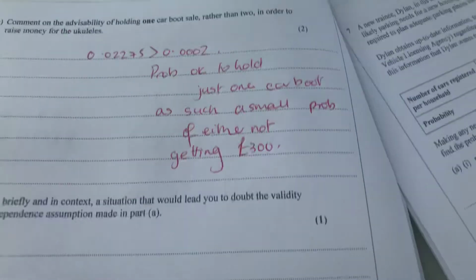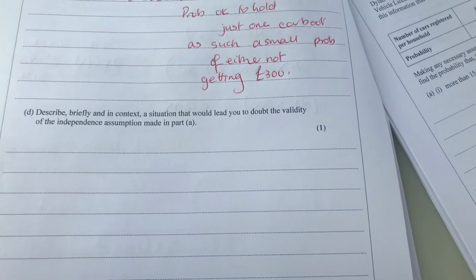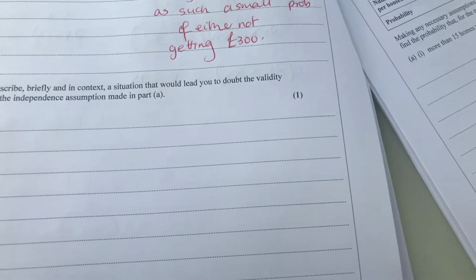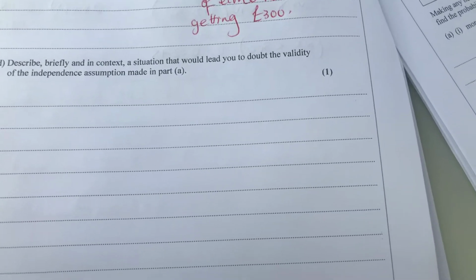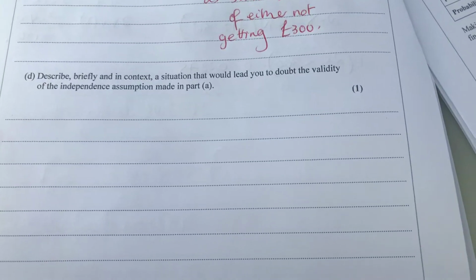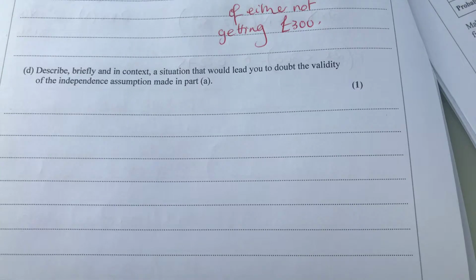Question D: describe briefly in context the situation that would lead you to doubt the validity of the independence assumption made in part A. Well, I don't know if you have any kids, but whenever a school is running a PTA or any kind of fundraising, it always seems to be the same people that keep going.